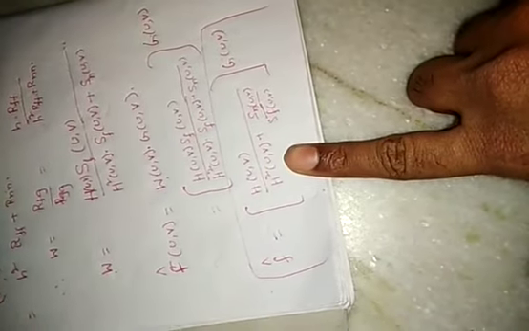Now take SF common, giving Sn by SF. This is the final restored image using the Wiener filter.